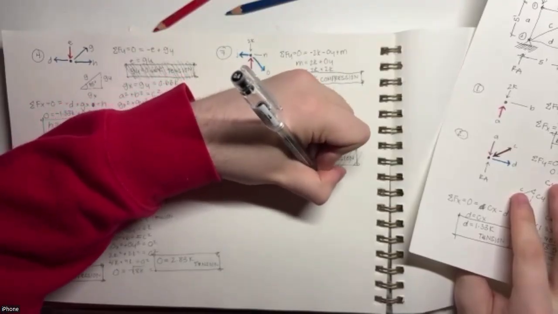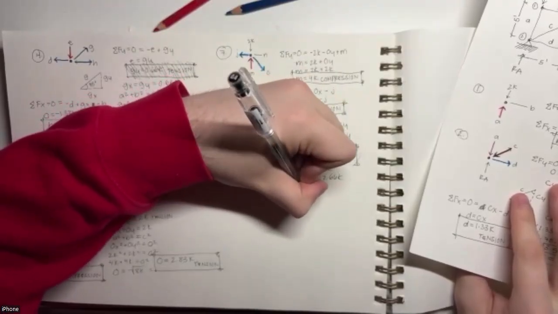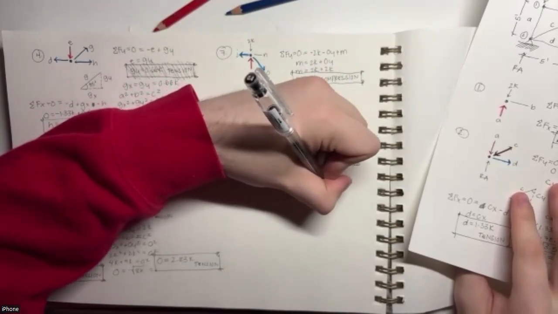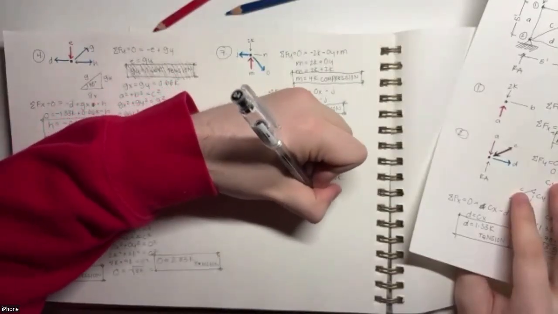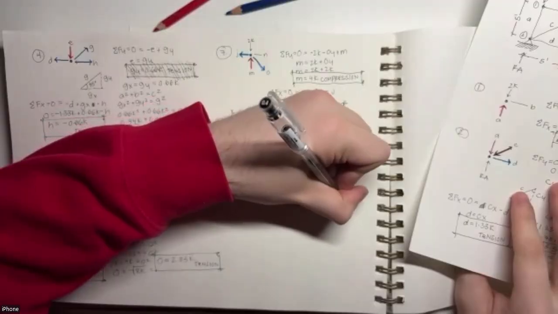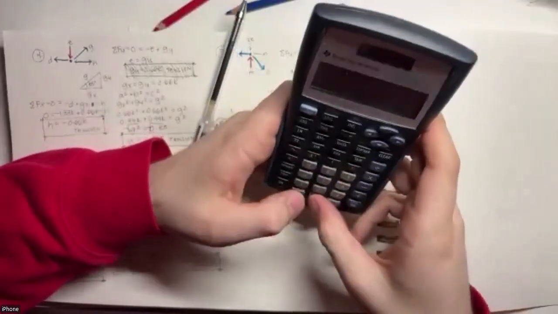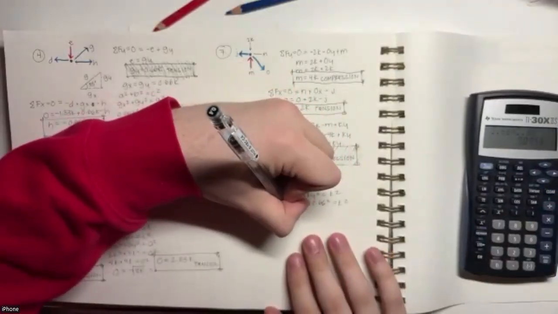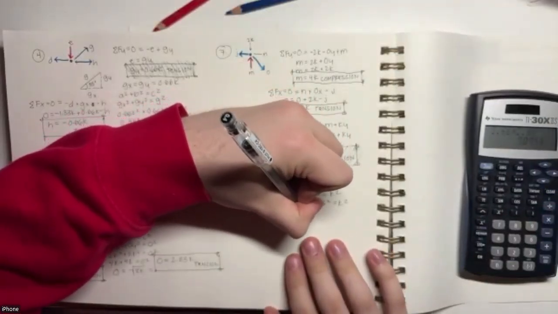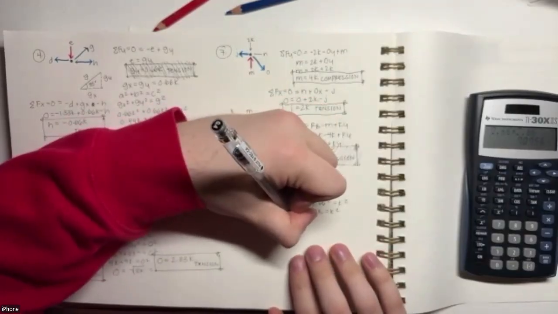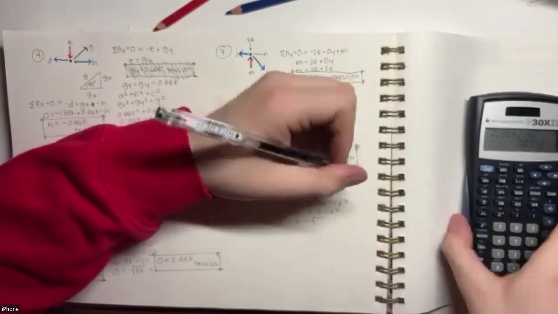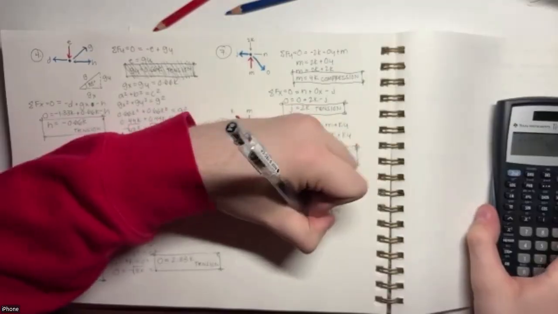A squared plus B squared equals C squared, which is KX squared plus KY squared equal to K squared. 2.66 squared plus 2.66 squared is 14.2, so K is equal to the square root of 14.2.